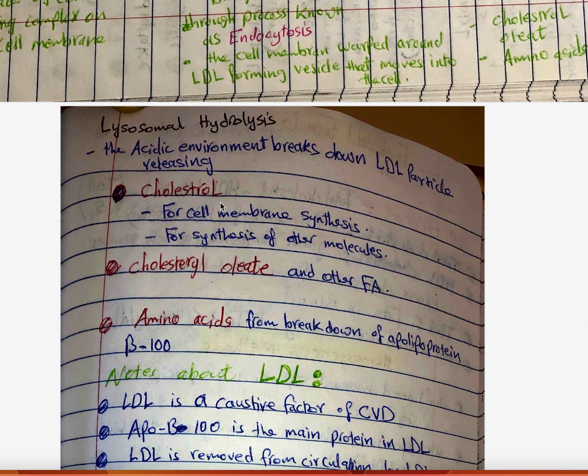The cholesterol is so important for cell membrane synthesis and for the synthesis of other molecules. We can say that the cholesterol is also so important for most structures of the cells. Actually, most of the structures present in the cells are composed of cholesterol.